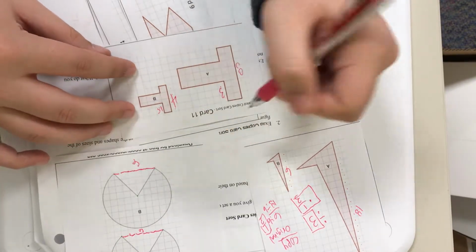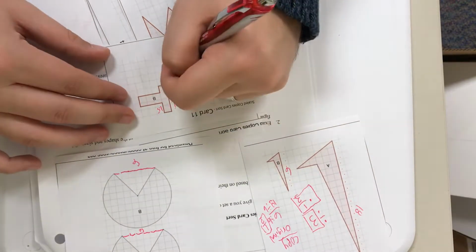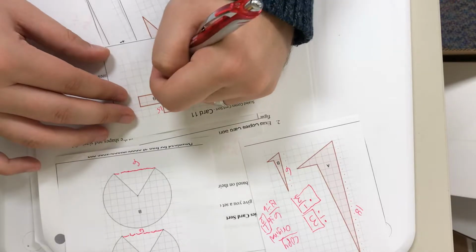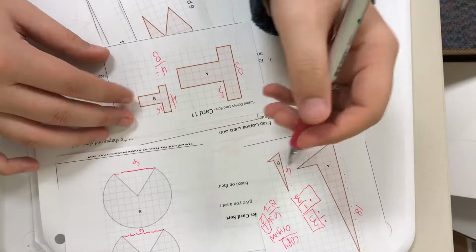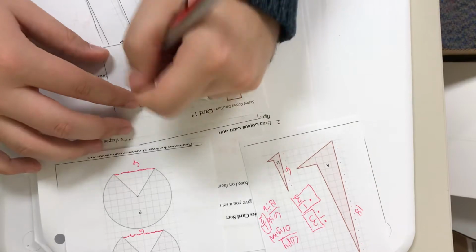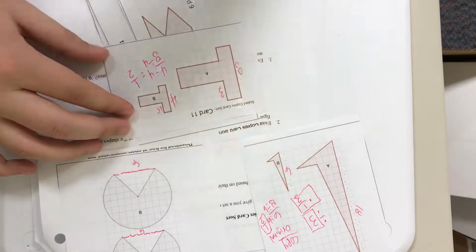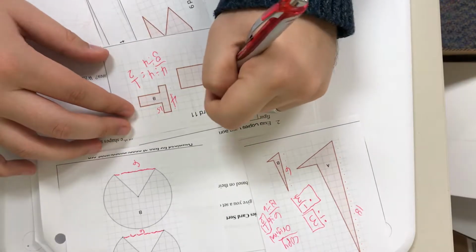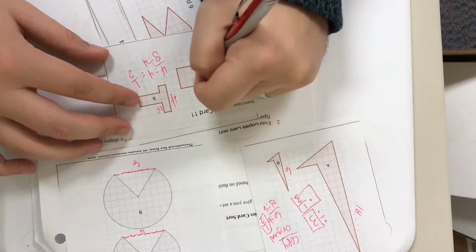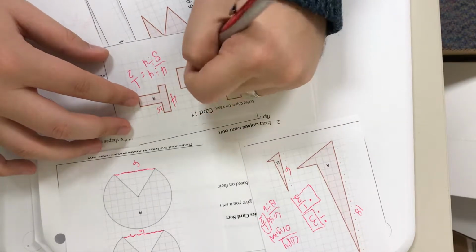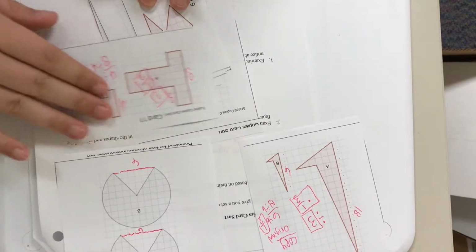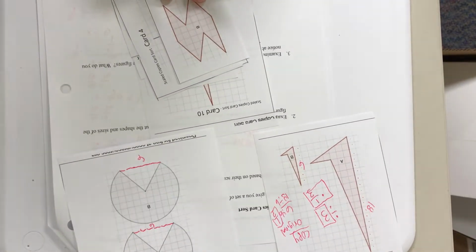So from A to B, we have 4 over 8, because remember, copy over original, which reduces to 1/2. I also know that this is dividing by 2, and dividing by 2 is the same thing as multiplying by 1/2. So the scale factor for card 11 is going to be 1/2. I'm going to put that in a different pile.